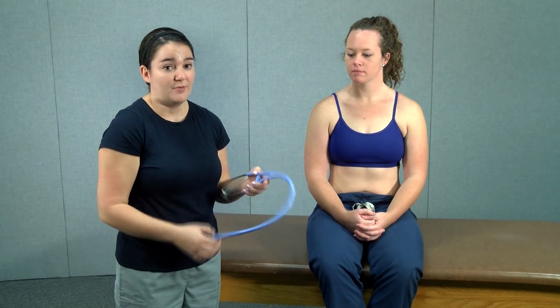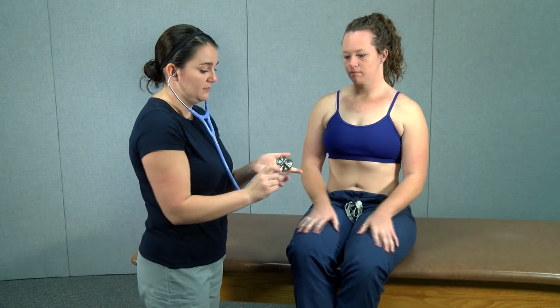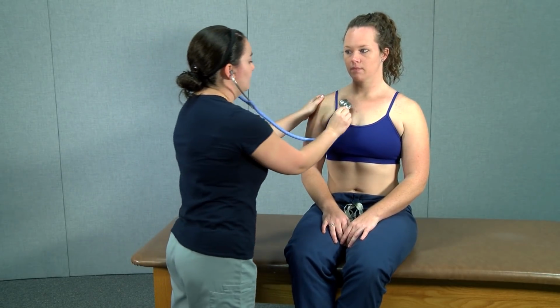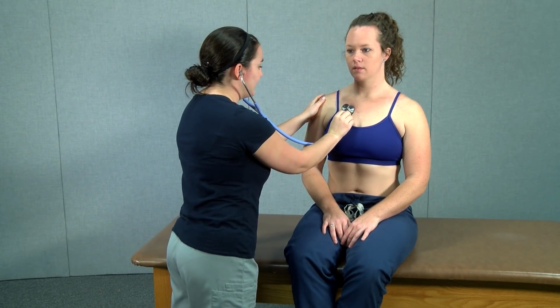Examination of the respiratory system concludes with auscultation. To auscultate for breath sounds, you want to make sure that you're using the diaphragm of your stethoscope. You're doing it on bare skin, and you make sure that you have the patient taking deep breaths in and out of their mouth. You want to make sure that you're auscultating on the same plane on both sides, so you're comparing bilaterally as you go. Deep breath in and out of your mouth, please.